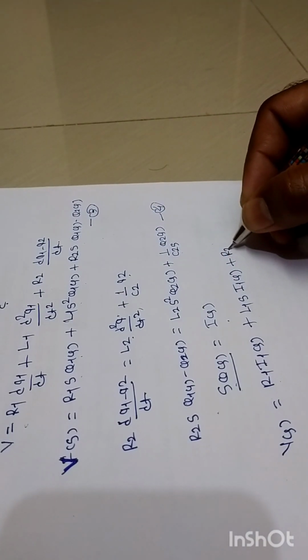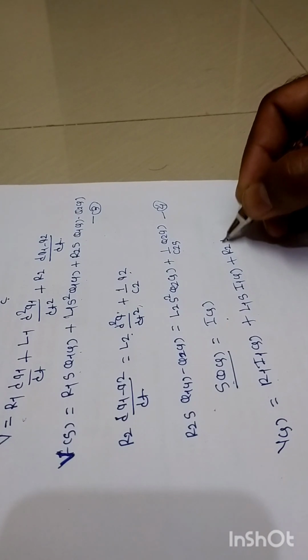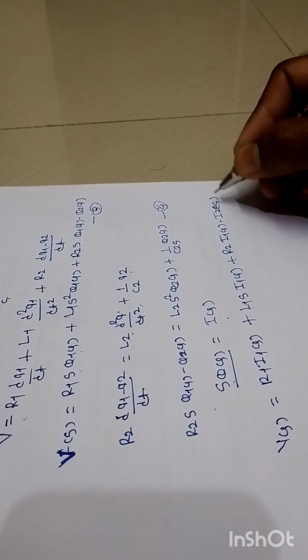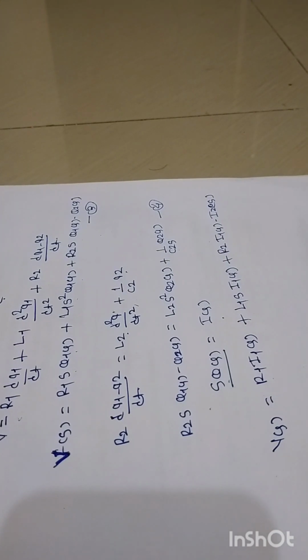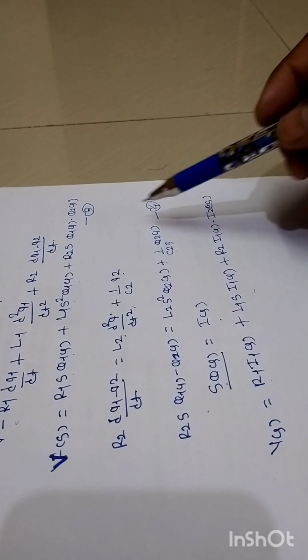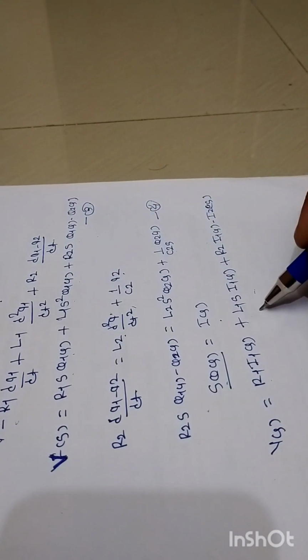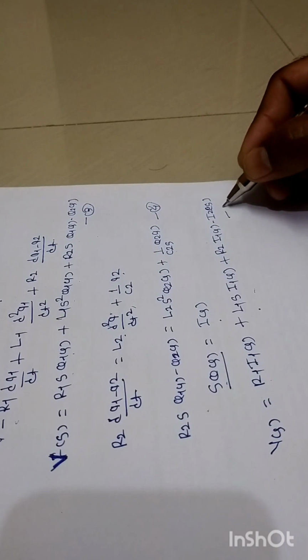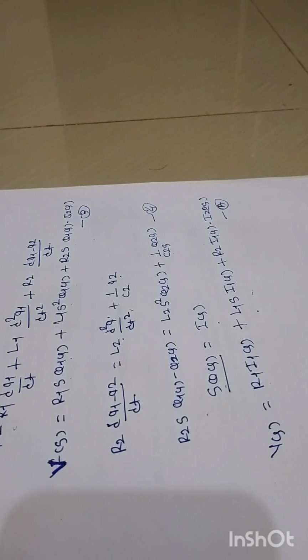So it will become R2 into I1 of s minus I2 of s, right? So this is how this equation number 3 is being rewritten in this form, right? That can be denoted as equation number capital A, right?